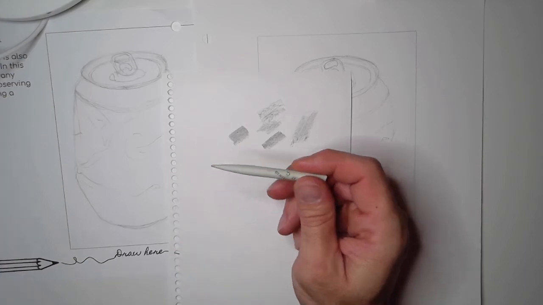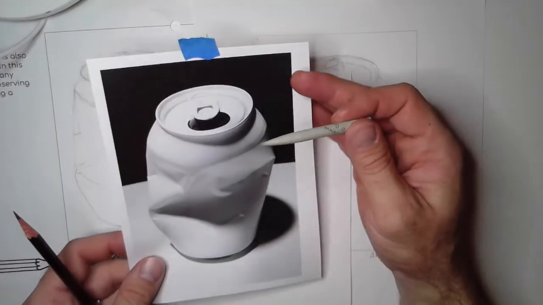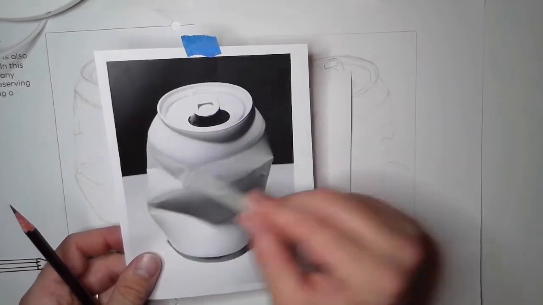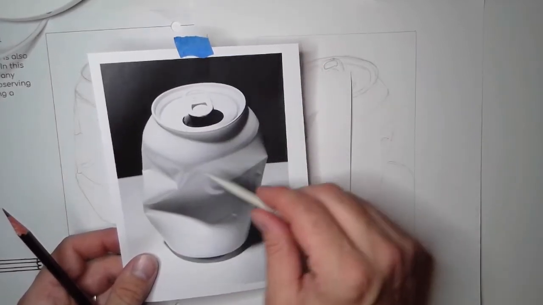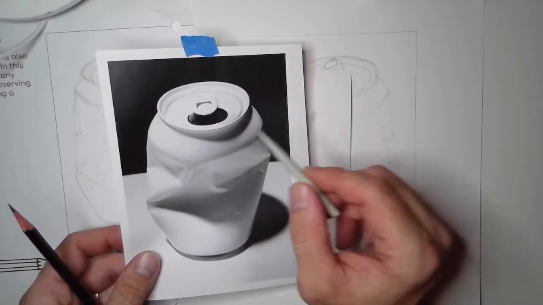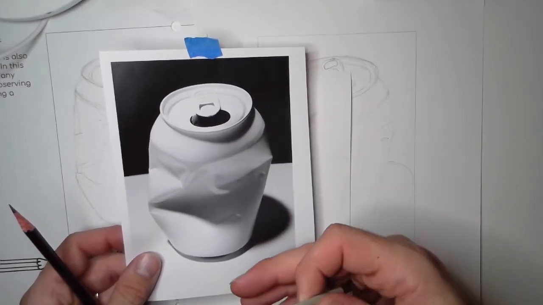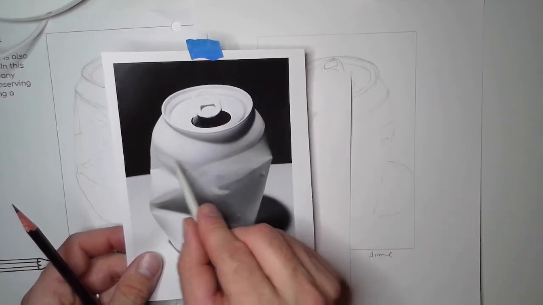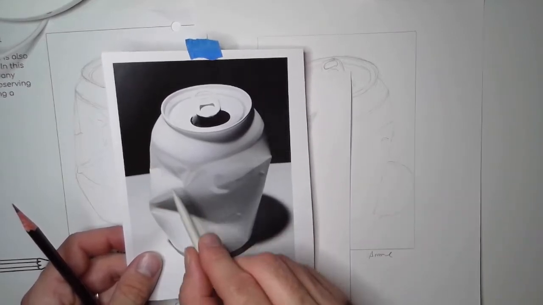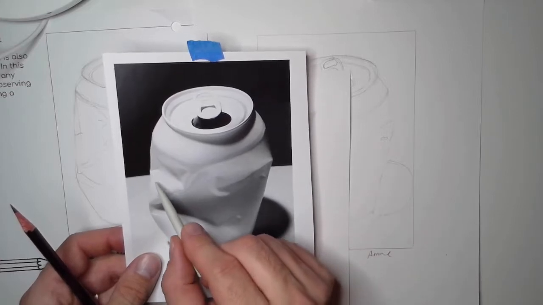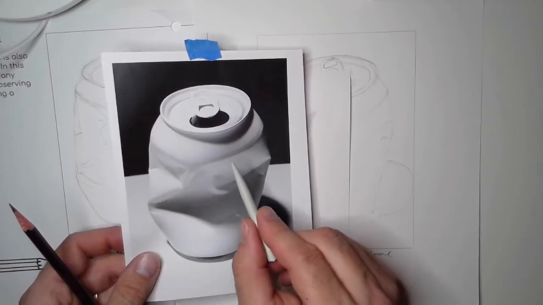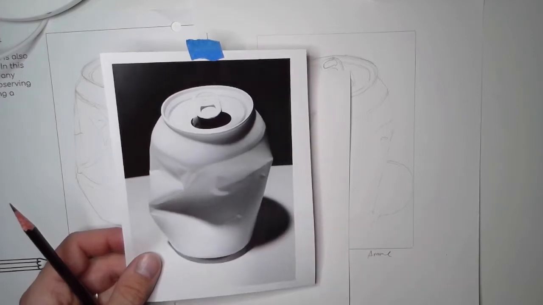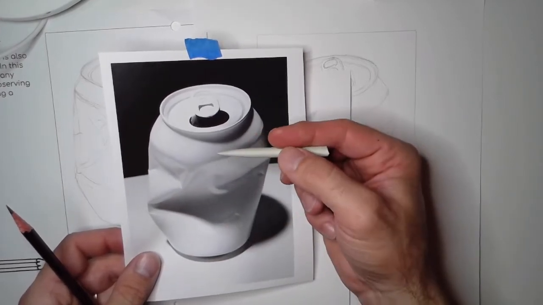When I go in to shade this, all too often students get to the point where they think everything needs to have this blending done with the blending tortilla, and it doesn't. It could become to the point where it gets too smudged out that clear and concise edges of separation, like you see here, right? 0 value transitions into a 1 value. This smooth transition here, right? They can overblend using the blending tortilla.